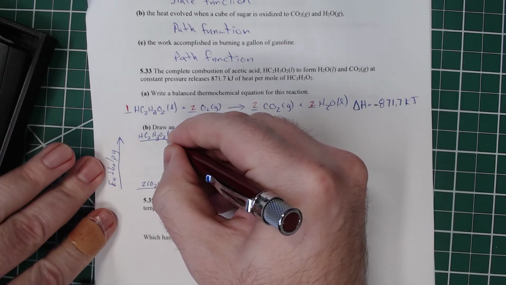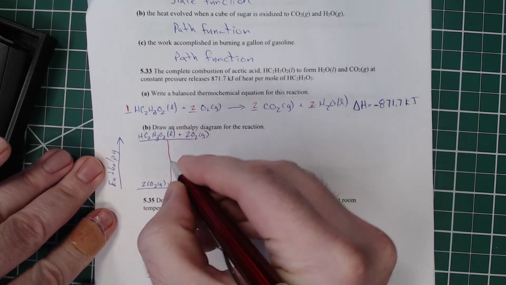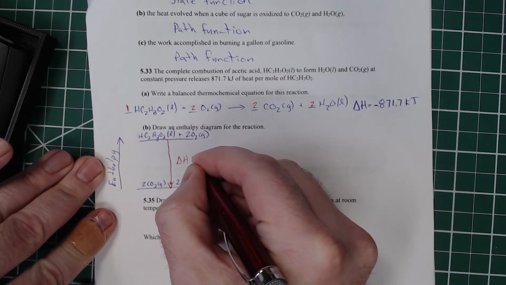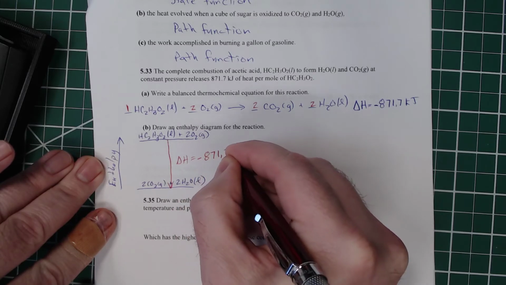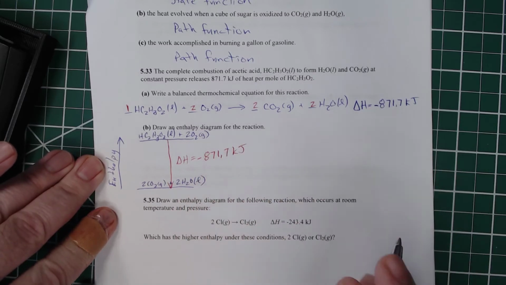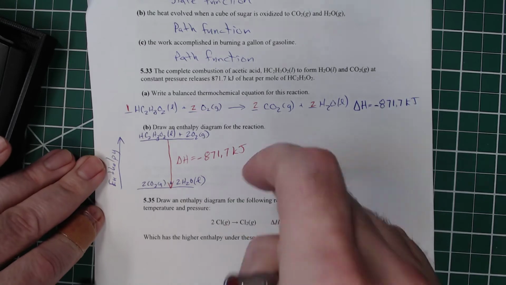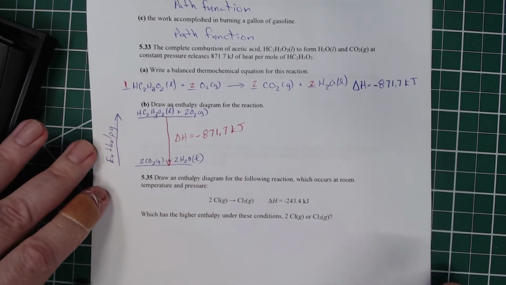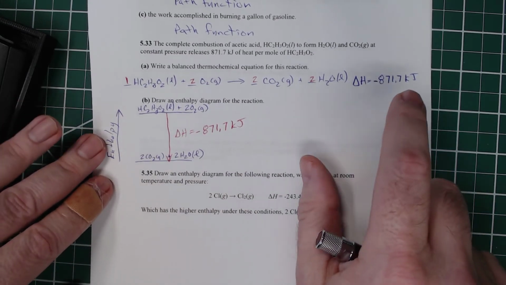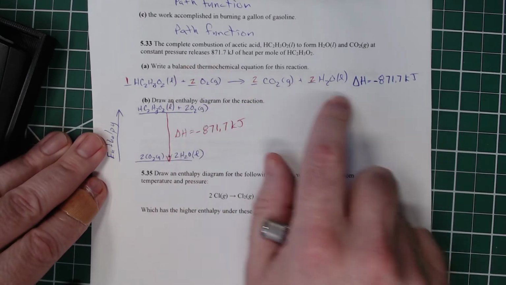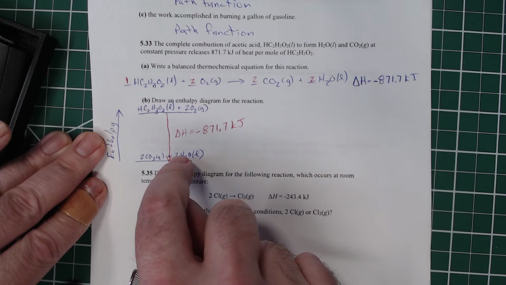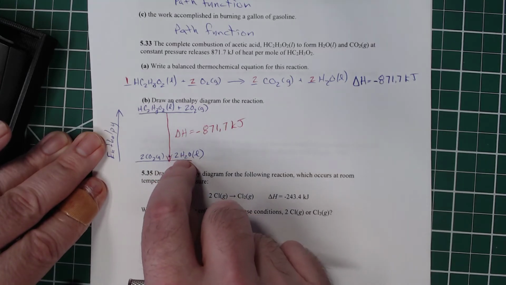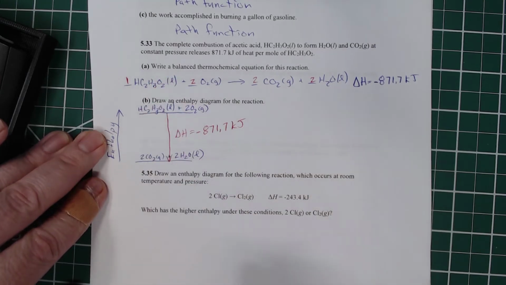And then here, I'm going to draw an arrow going down, and we'll put delta H is equal to negative 871.7 kilojoules. All right, and that is an enthalpy diagram. So again, if it's an exothermic process, this one releases heat, delta H is negative, then you'll have your reactants up on top and your products down on the bottom. If it were endothermic, it would be going the other way.